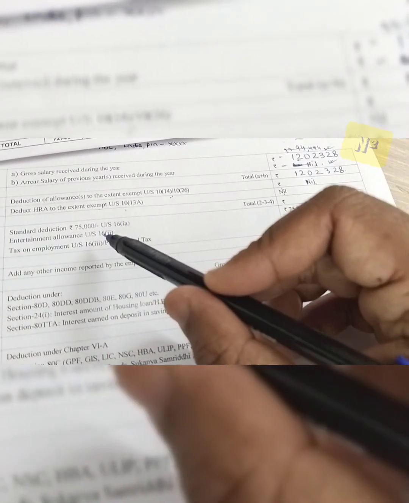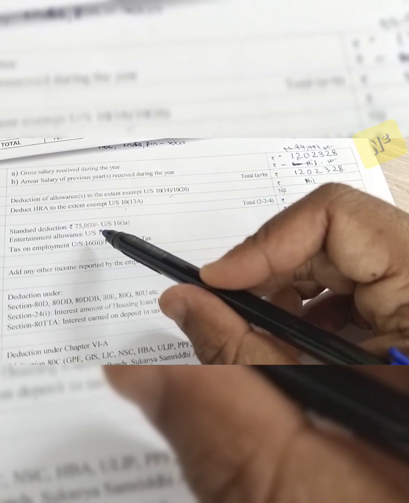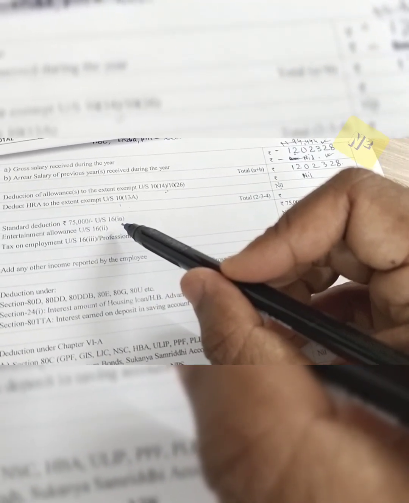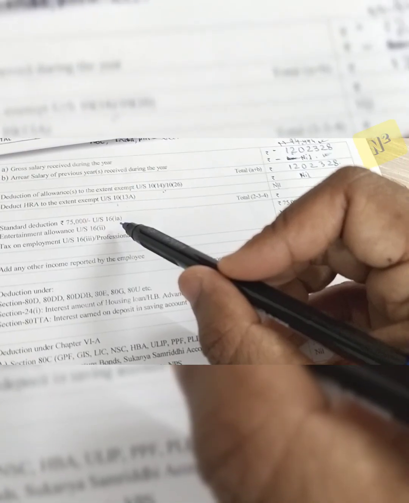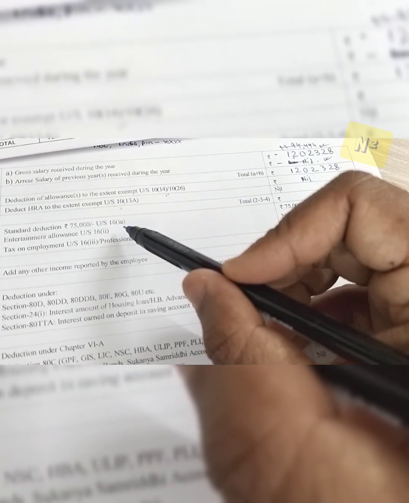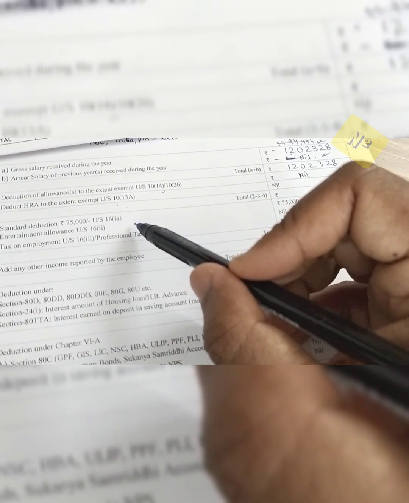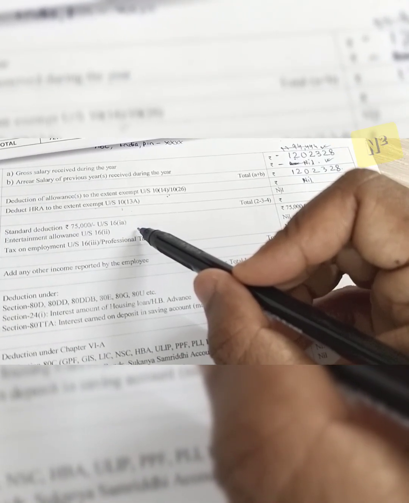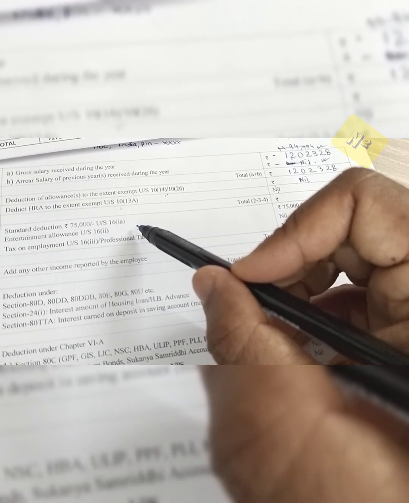Now standard deduction of 75,000 under section 16(1)(a). Section 16(1)(a) tells you about the flat deduction for all salaried employees and pensioners. Whether you are a private or a government employee, it doesn't matter.